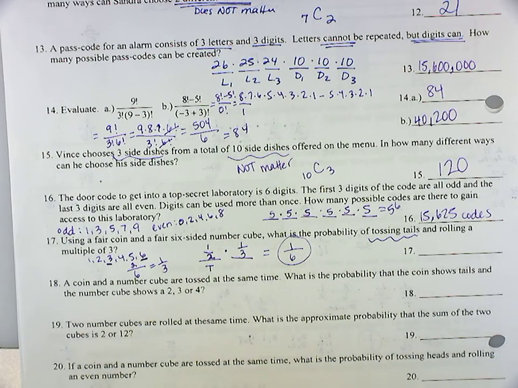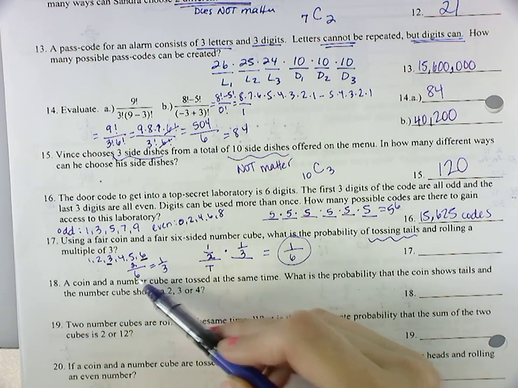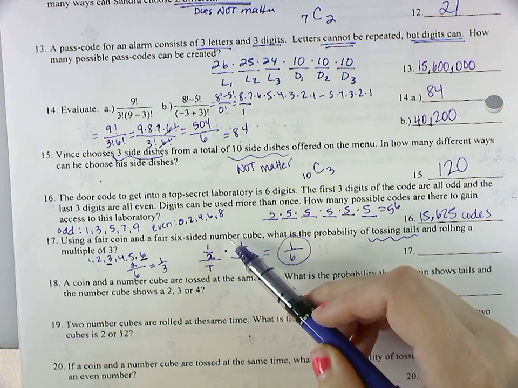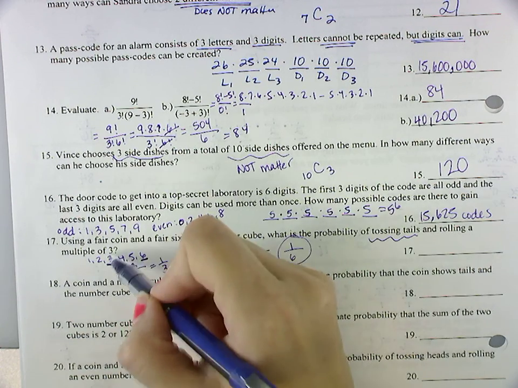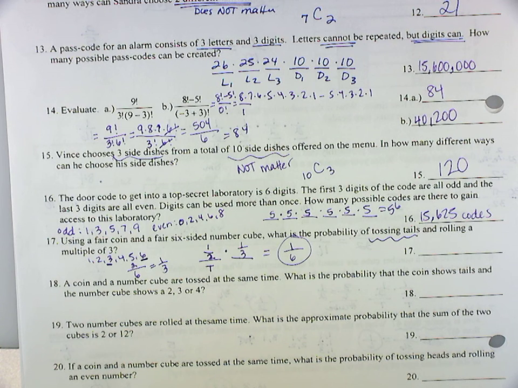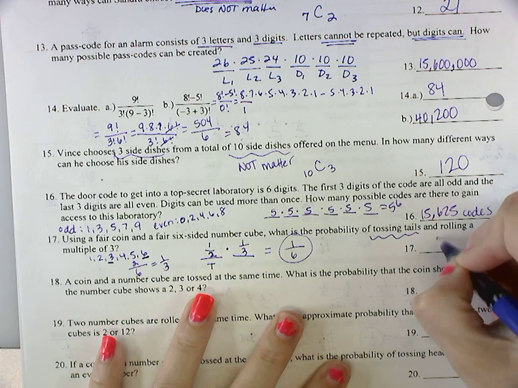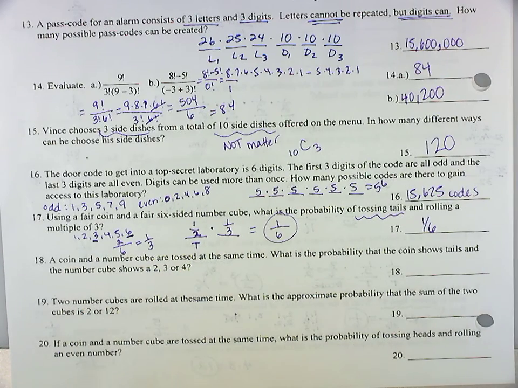If you didn't reduce right away, even if you did 2 out of 6, you would get 2 over 12, which would reduce to 1 over 6. Okay, so rolling a multiple of 3, remember multiples of 3 have to be 3 or greater. It's any number that can be multiplied by 3 and another number. So 3 times 1 is 3, 3 is a multiple of 3. 3 times 2 is 6, 6 is a multiple. Okay. All right, so for 17, 1/6 is our final answer.